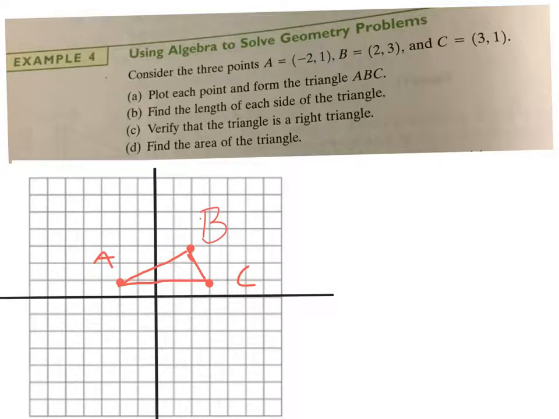We could use the distance formula for all the sides if we wanted to. But notice side AC. It's exactly a horizontal line, right? It goes right along that coordinate plane. So all I have to do to find the length of AC is count. So we start at A, count over to C, and we'll see that that side is 5 units across. So side AC is 5.